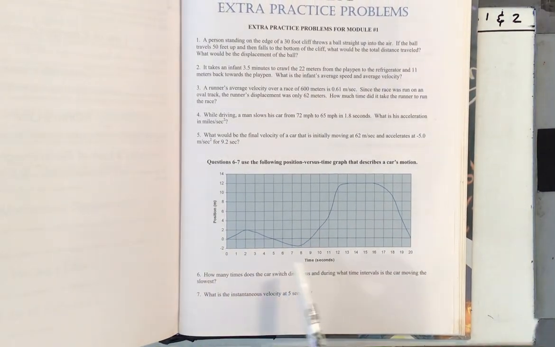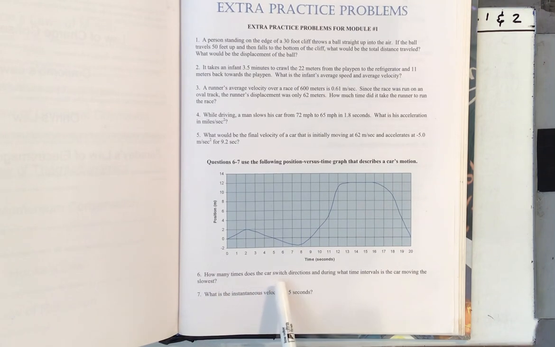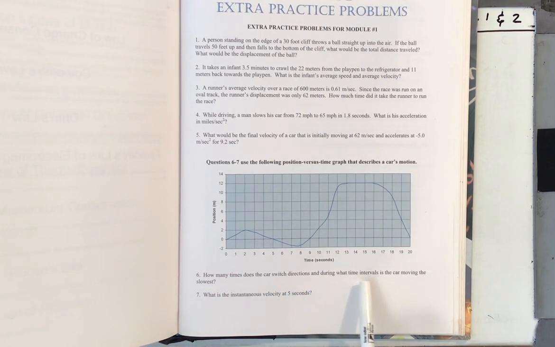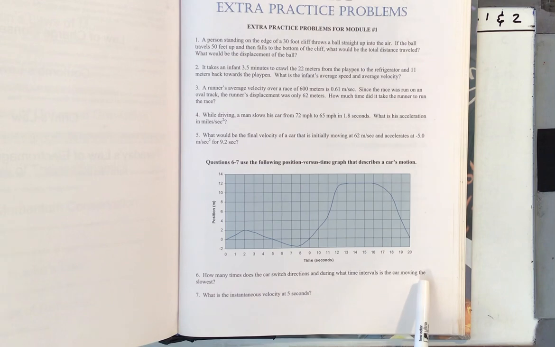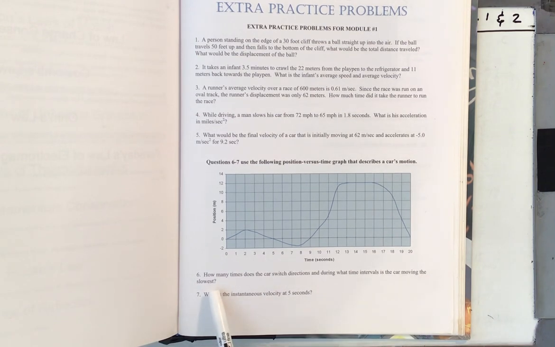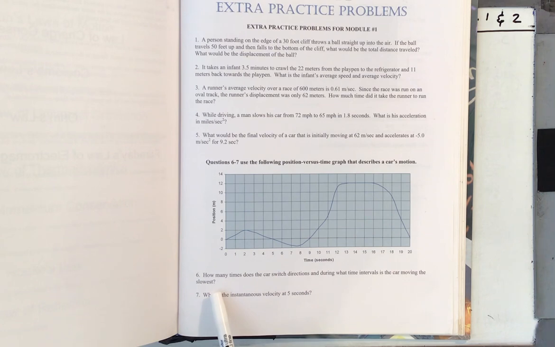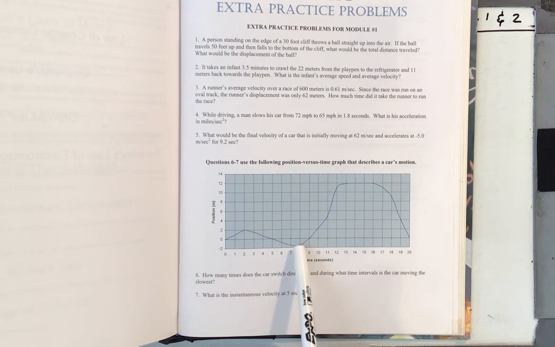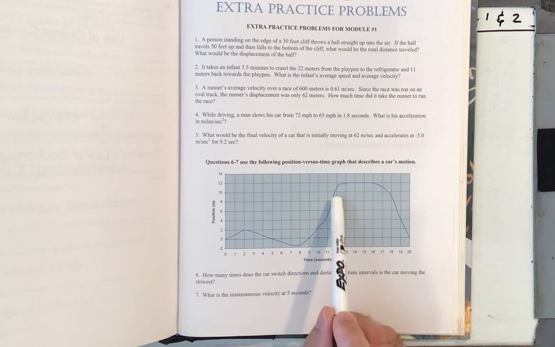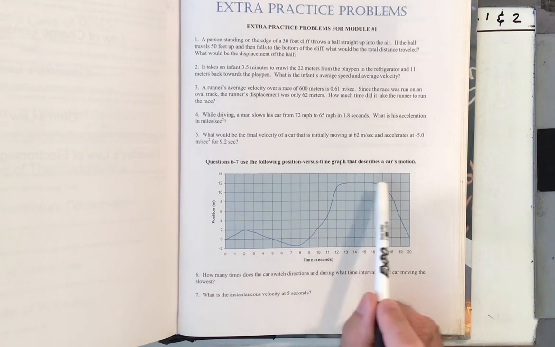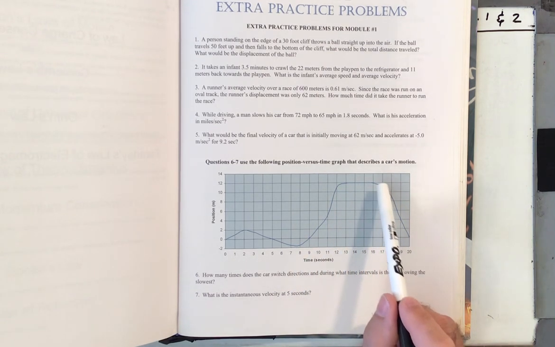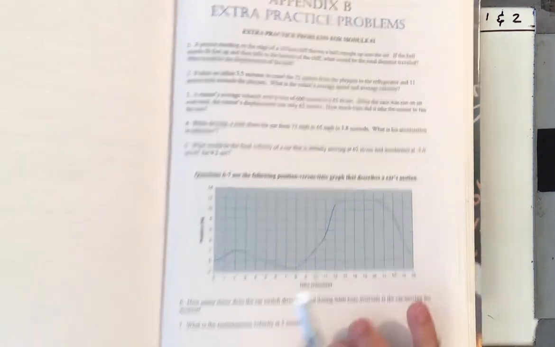Number 6 says, how many times does the car switch directions and during which time intervals is the car moving the slowest? It changes direction every time the slope changes signs. So it changes once here at 2 seconds, again at about 7.5 seconds, and then it doesn't change again until it starts going downward at 16 seconds.